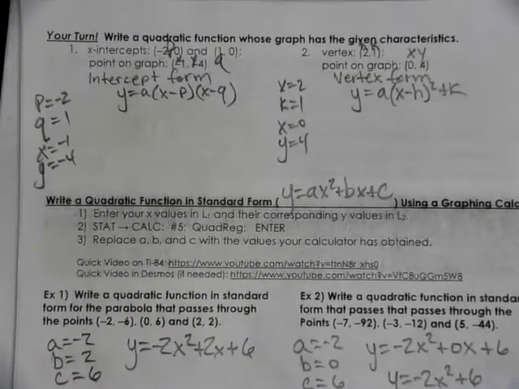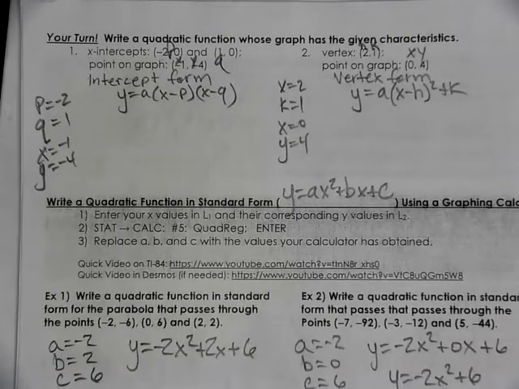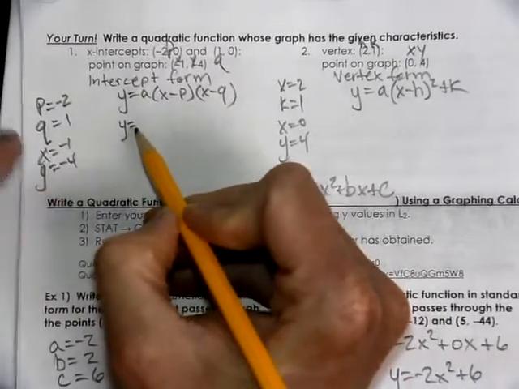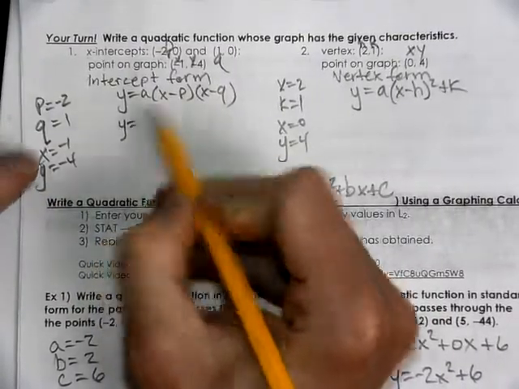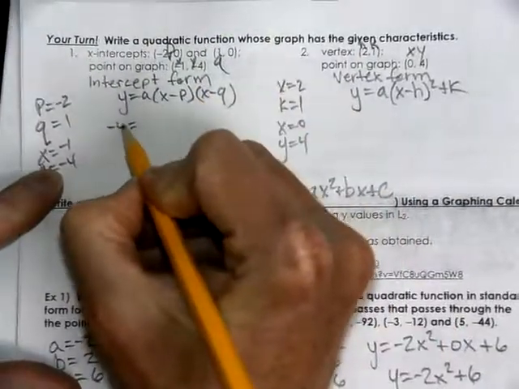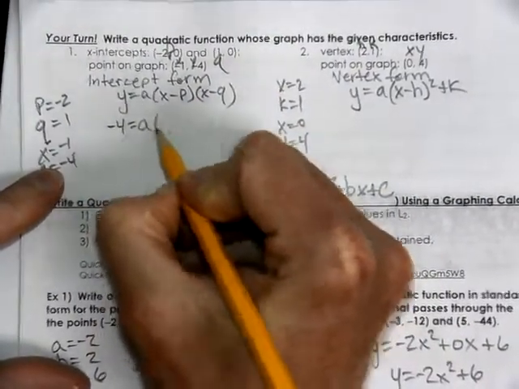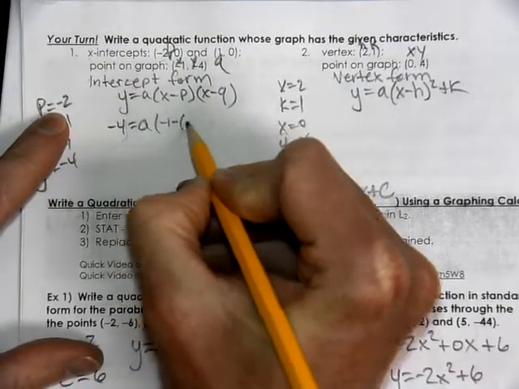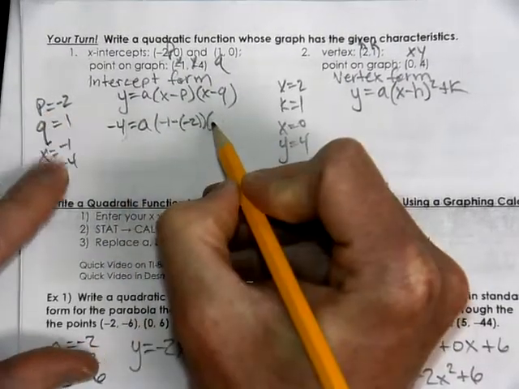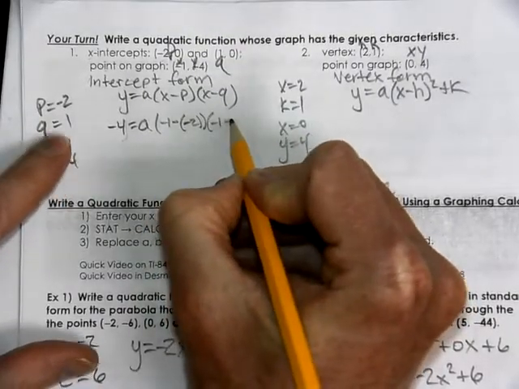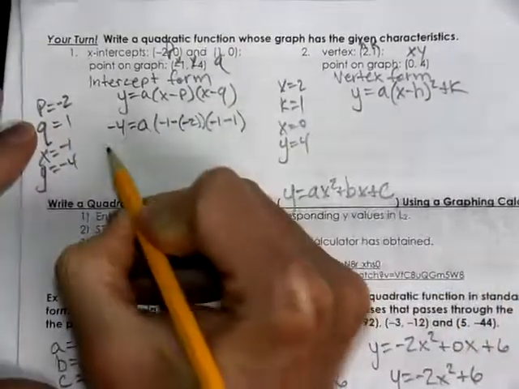I can slide here, finish this up. We know that our y equals, we're looking for a. Let's see, our y value is actually negative 4. Our x value is negative 1 minus a negative 2. Our x value is negative 1 minus a 1.